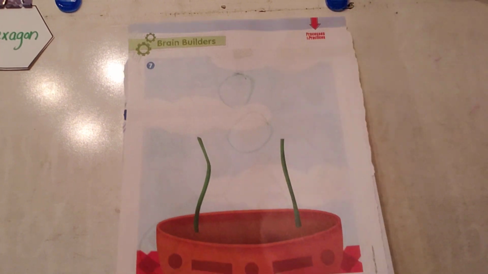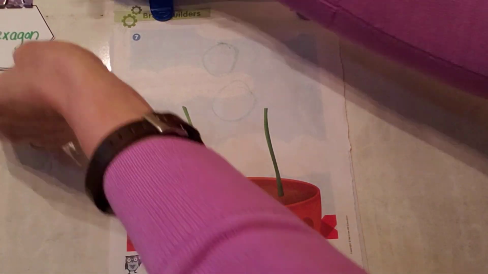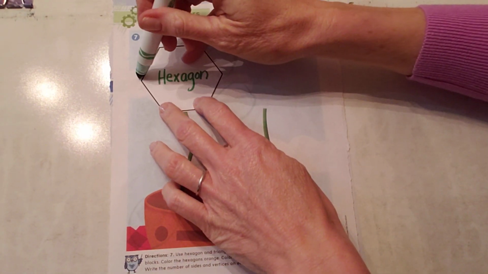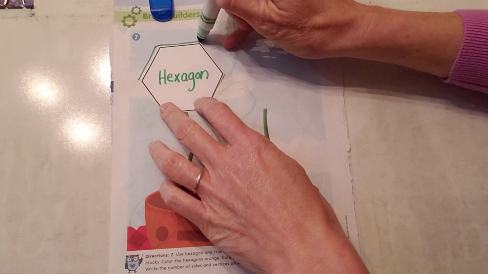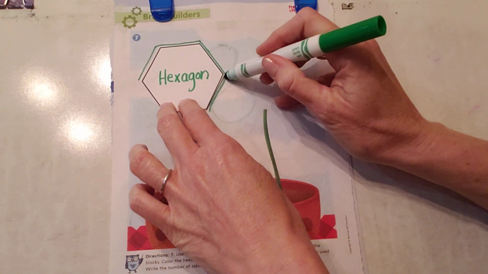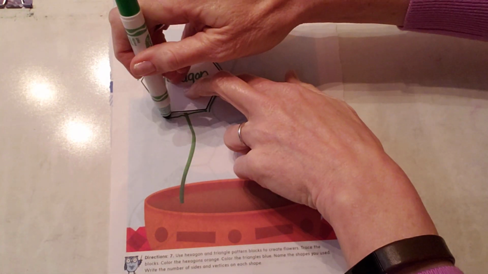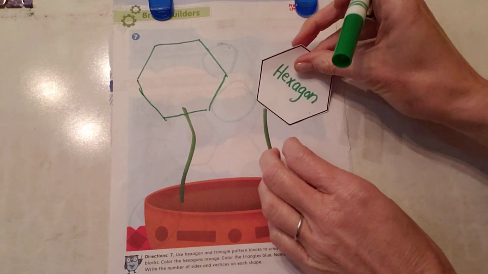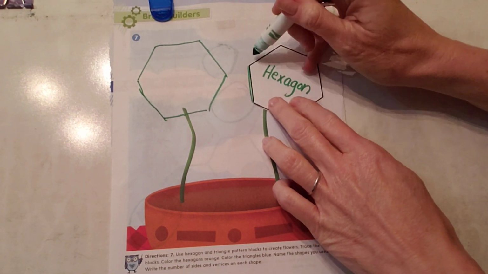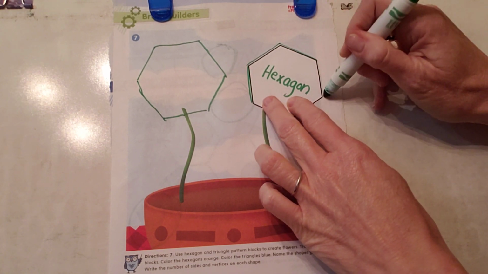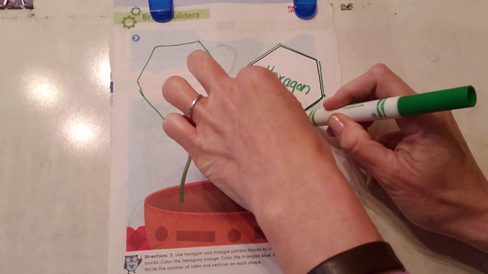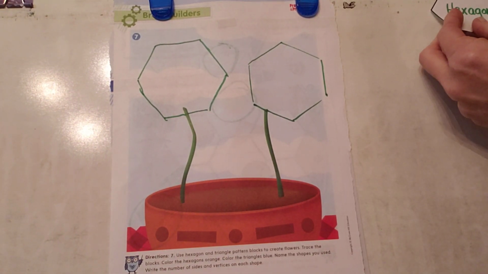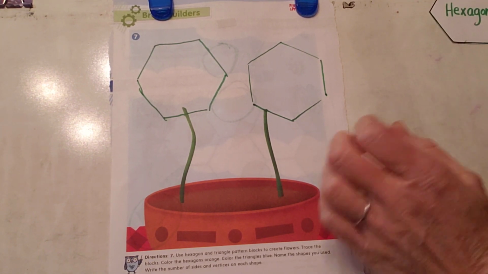Okay, now what we're going to do is go to the back, and we're going to use the hexagon shape to make some flowers. I'm going to ask you to use the hexagon shape that I sent, and trace it. And then trace it again. Okay, so now you have 2 hexagons that are your flowers.